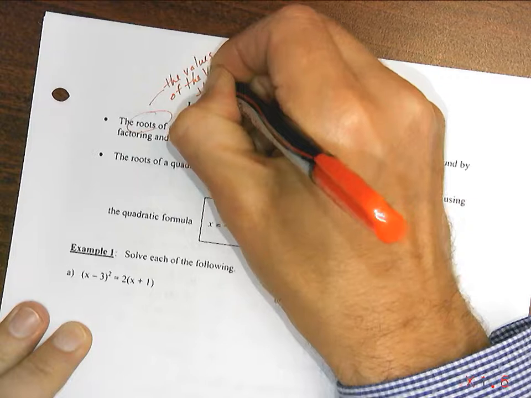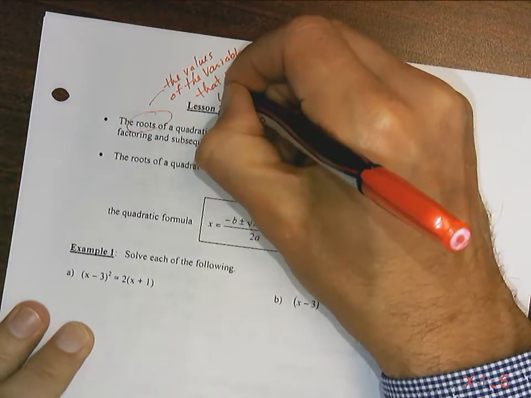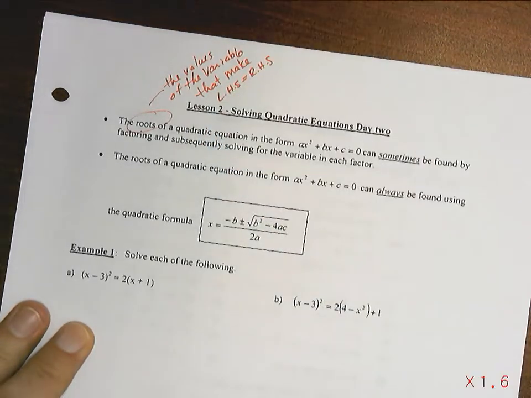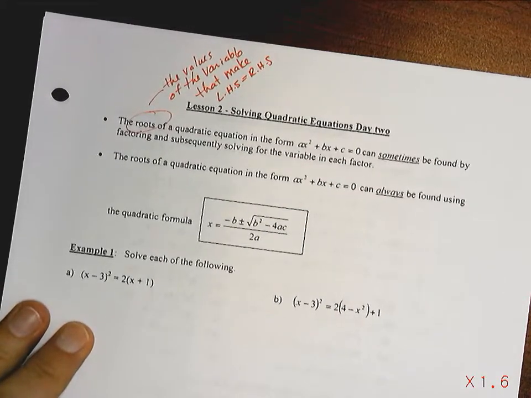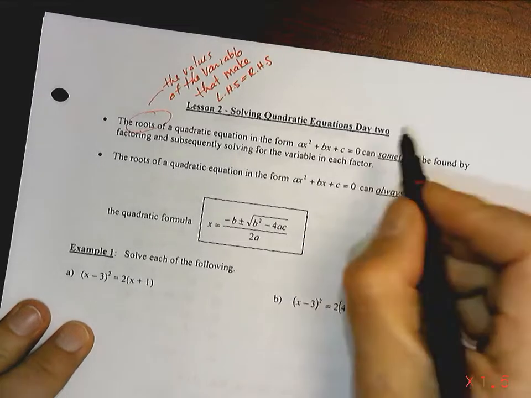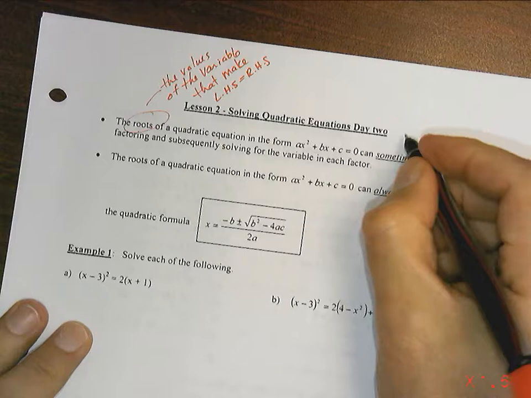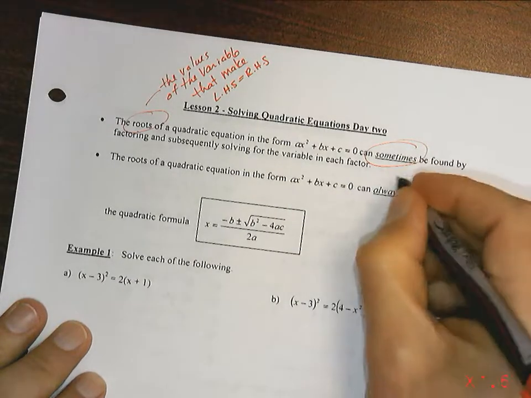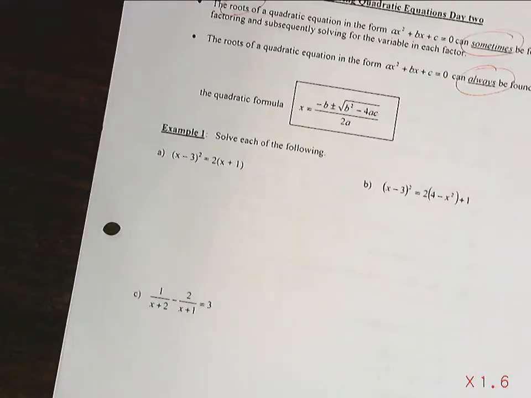that make, now in math terms we'd say satisfy, that make left-hand side equals right-hand side. Okay? So that's what a root is. It is the value of the variable that'll make the left-hand side equal the right-hand side. So the roots of a quadratic equation in this form can sometimes be found by factoring. And the roots can always be found using the quadratic formula. So let's see what we get here.